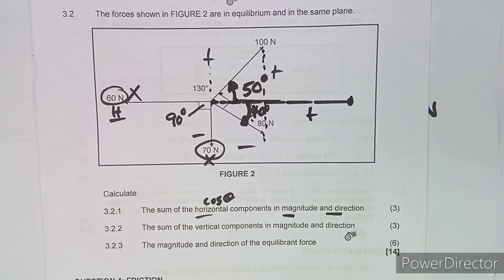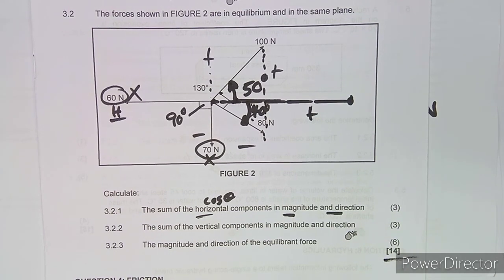So as you can see, guys, that's what we had to obtain these 14 marks. These are the stages that you're supposed to go through in working with these typical questions on forces.